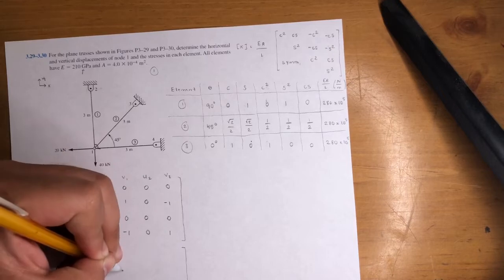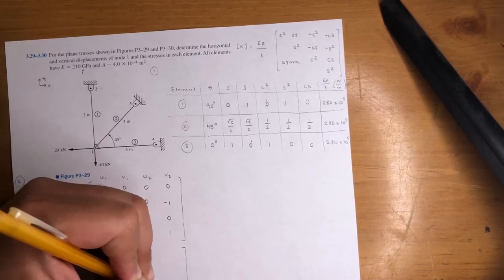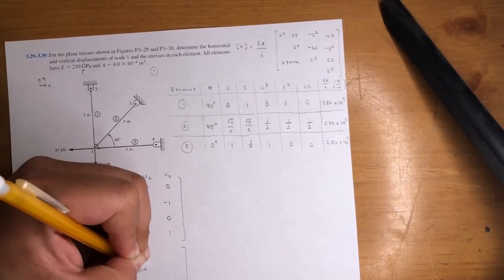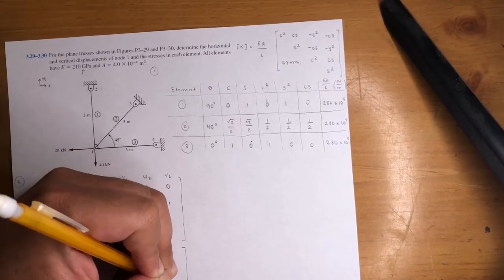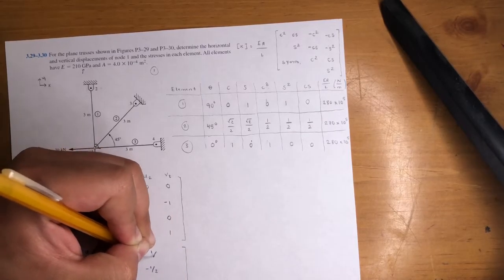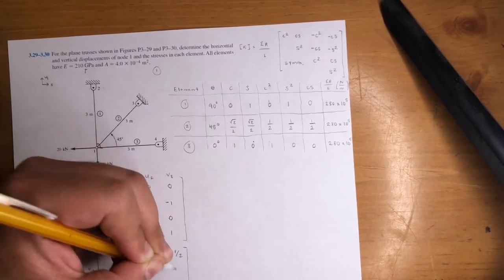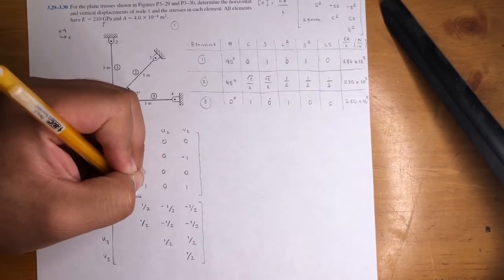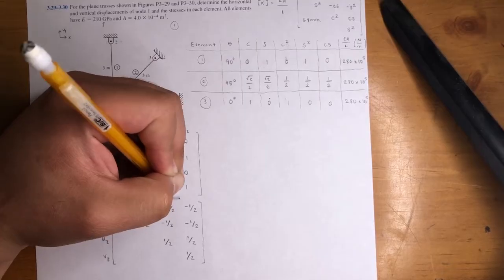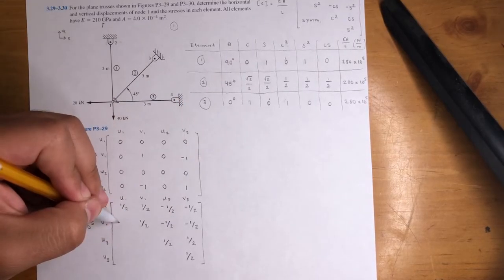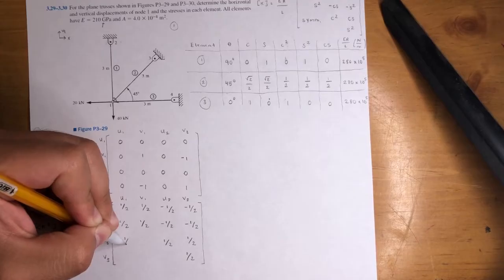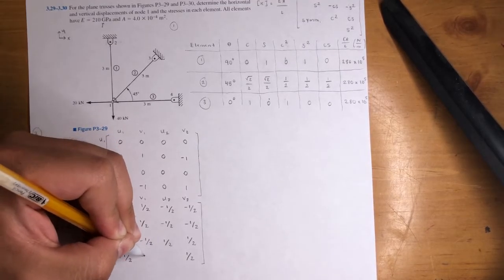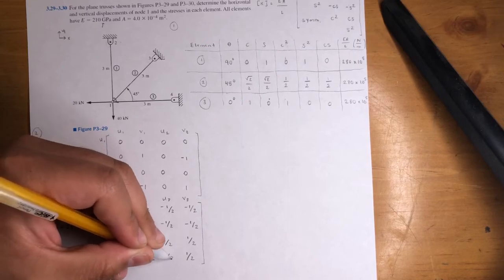Okay? 1 half, 1 half, 1 half, 1 half, 1 half, negative 1 half, 1 half, negative 1 half, negative 1 half, and negative 1 half. Symmetrical? Oh, hold on. U1, V1, U3, and V3. And half, negative half, negative half, negative half, negative half, and half.